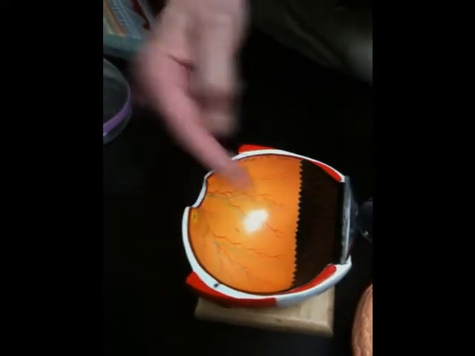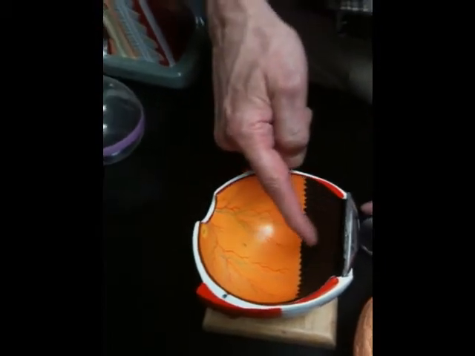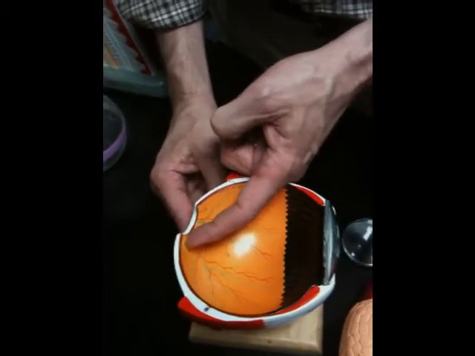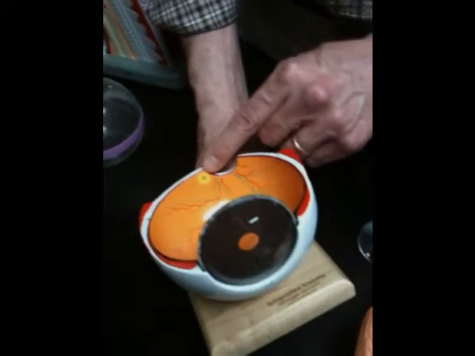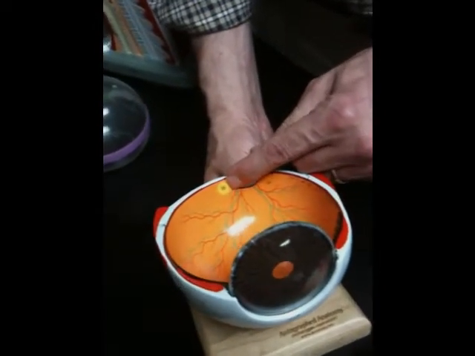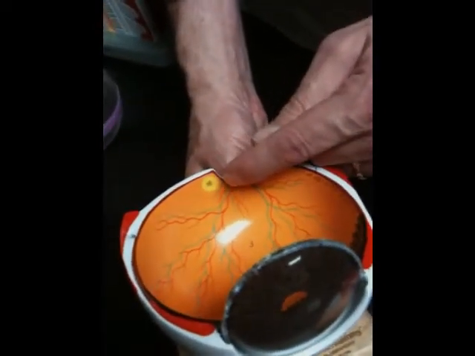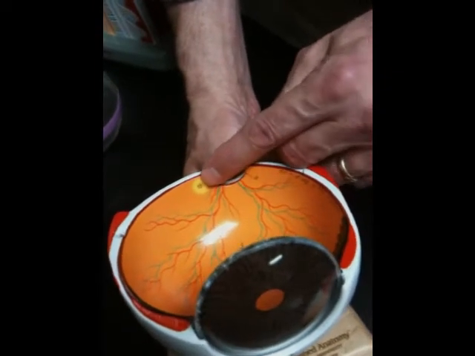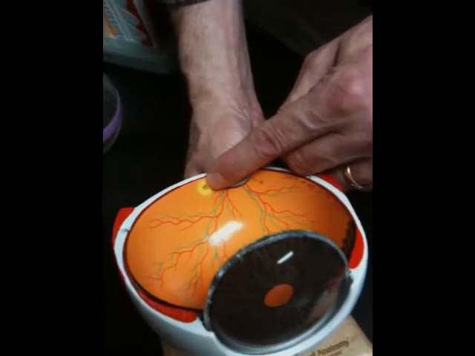Right? Now, if we're that beam of light and we're traveling right through the middle of the eye, we'll eventually strike the retina right back here in a location on the retina known as the macula. Okay? The very center of the macula is the fovea centralis.